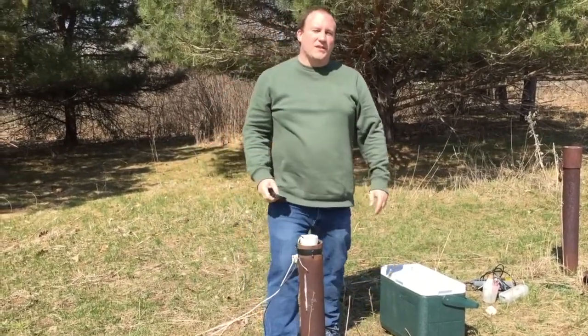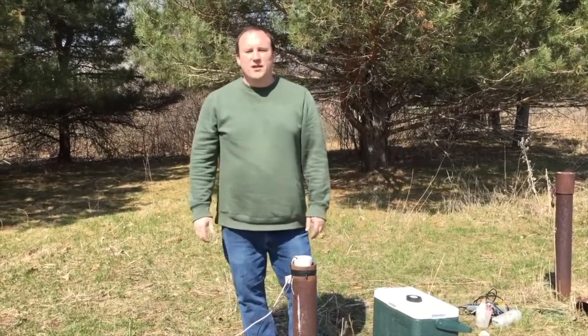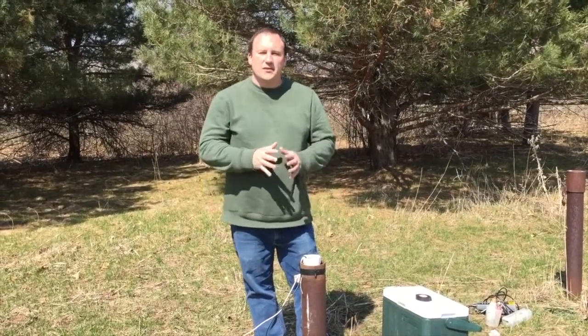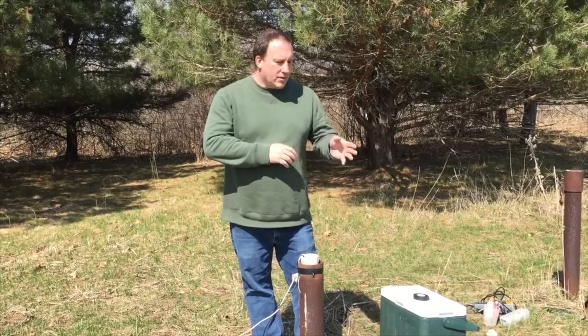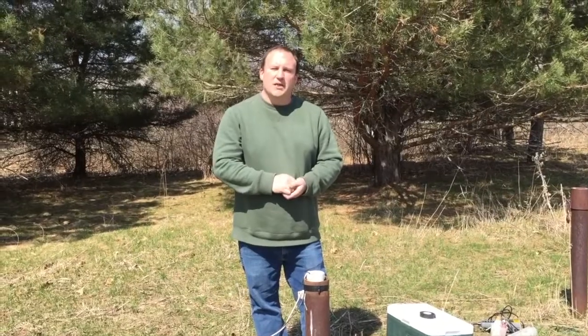Now, I don't know how long it's going to take for this to recover, but I can wait 10 or 15 minutes or so. So in the meantime, I'm going to go over to the other well. We're going to do a bail down test, and I'll show you how to use the conductivity meter and the pH meter to measure some aspects of water quality.